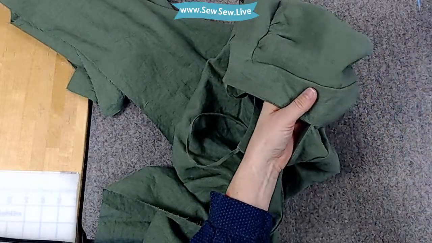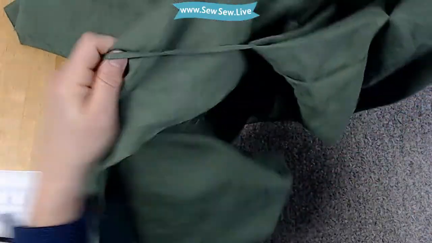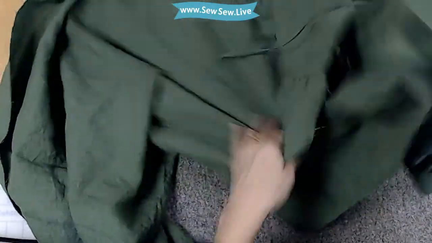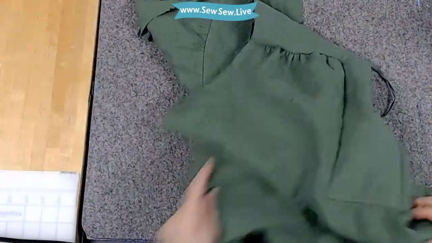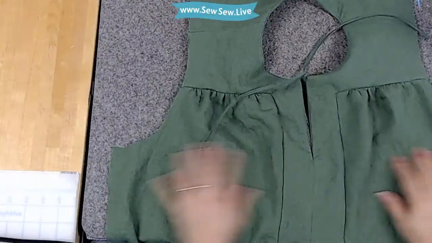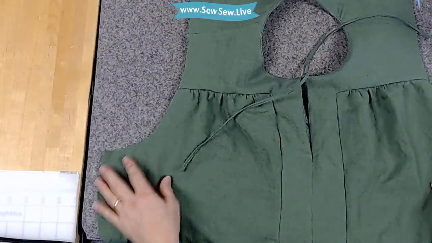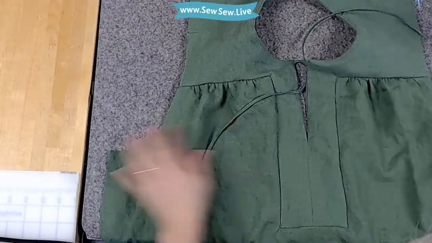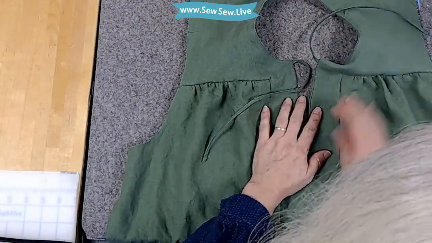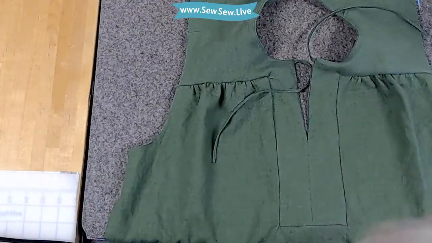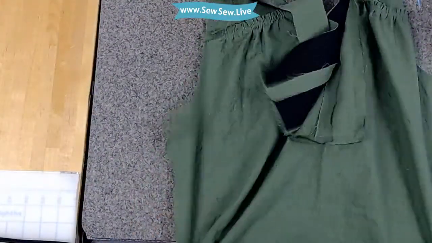This is linen. All right, so this is the inside of my dress. But if you had sewn that in 2 layers, right sides together, this would be the outside of your dress, right? Okay, I think I'm going to press the seam allowances in.